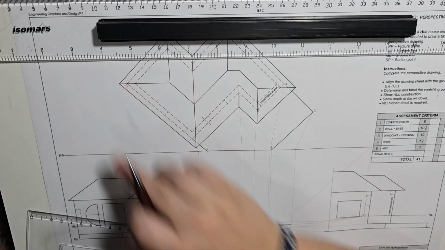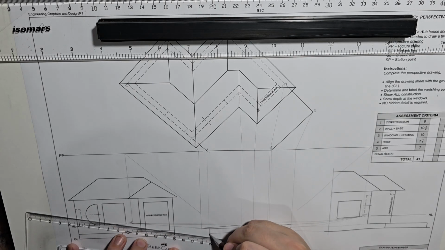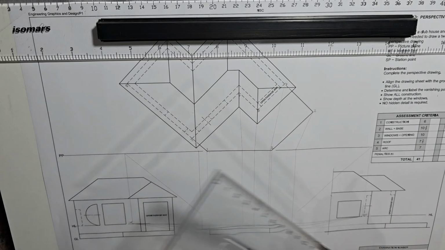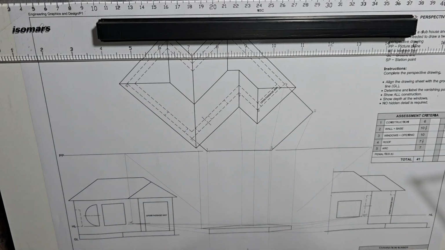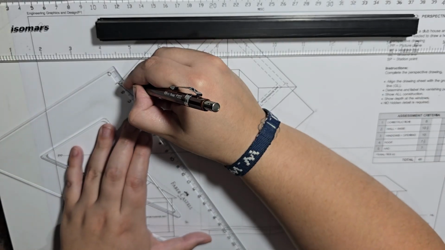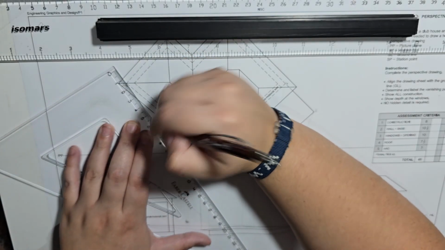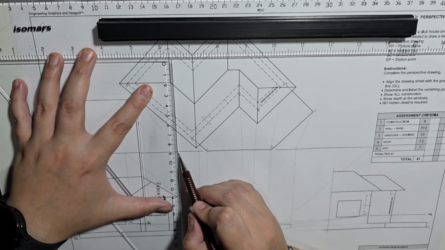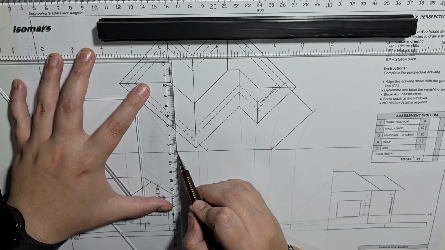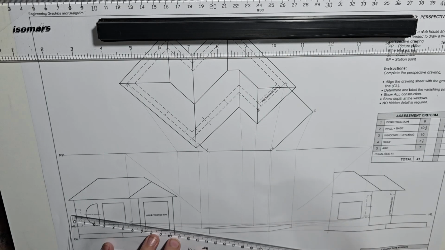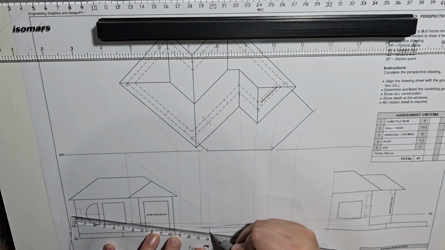Take that to your left vanishing point. Left vanishing point. And then bring number 8 to our standing point, straight down. And that is going to be where my wall ends.